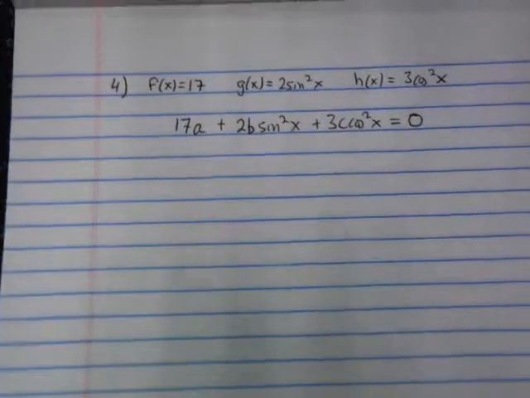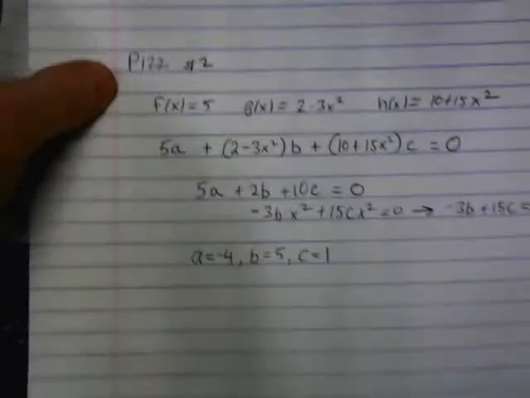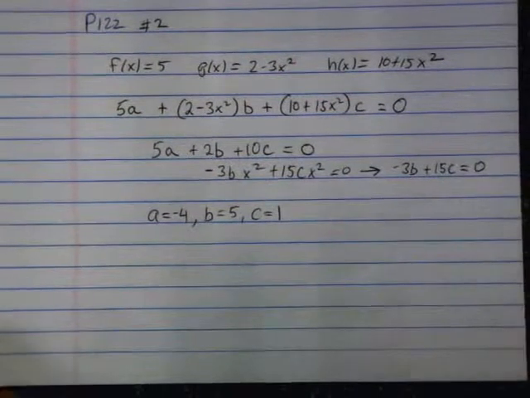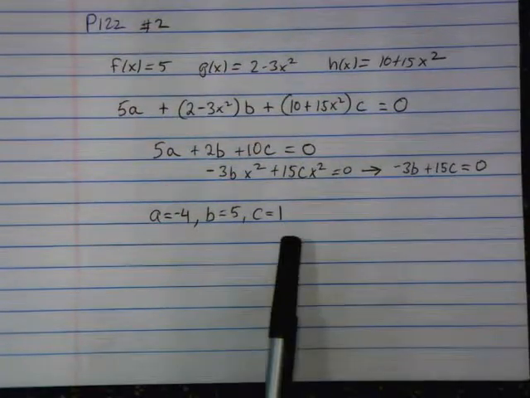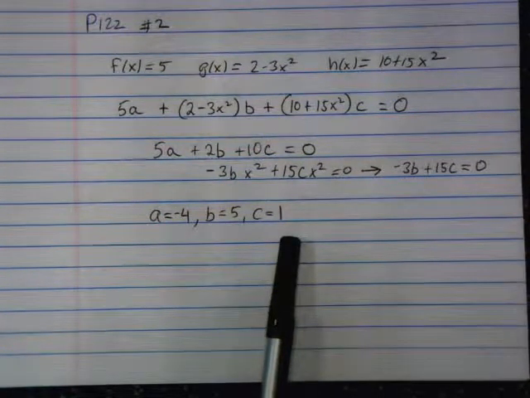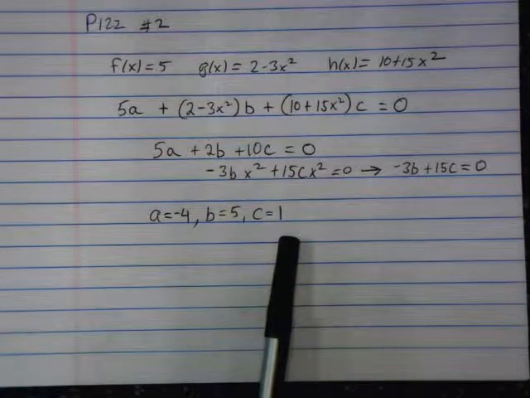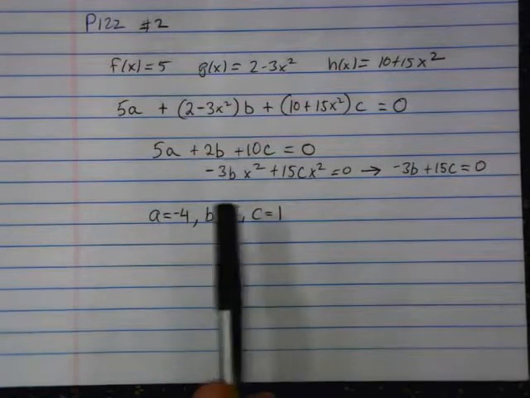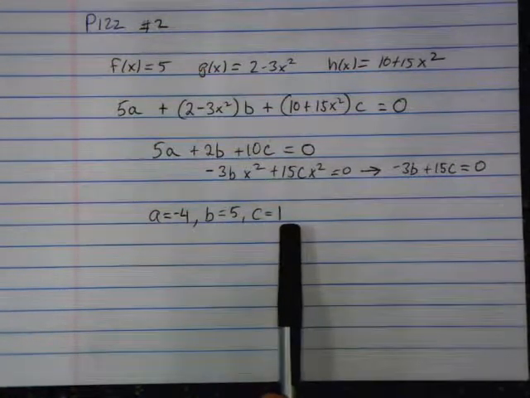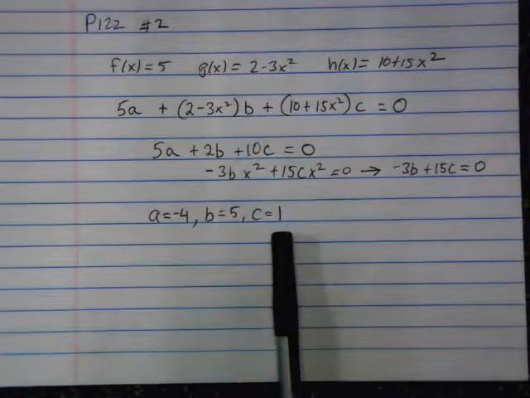I have a question before we go on to this one. Back on that other one we had, is that the only right answer? No. Can you give me another right answer? 4 and negative 5, negative 1 would be another right answer.